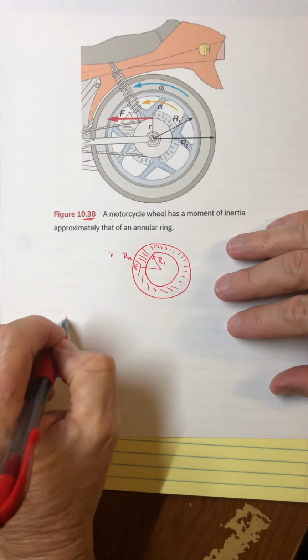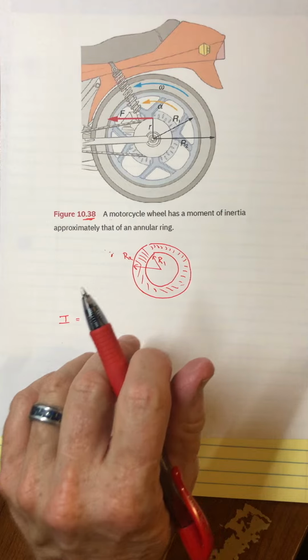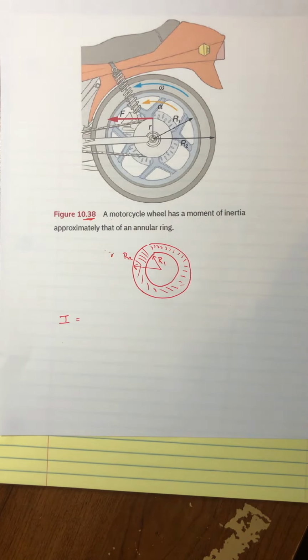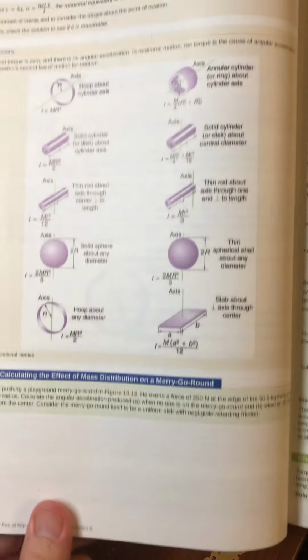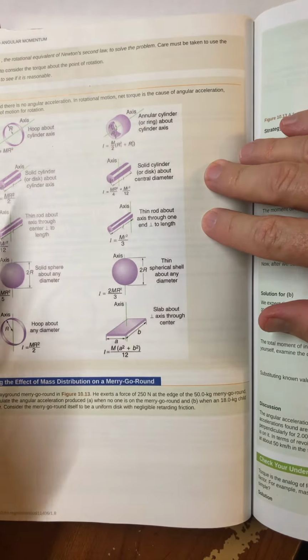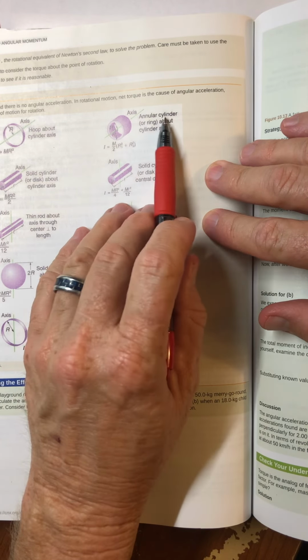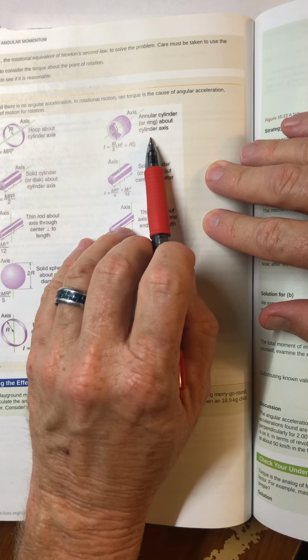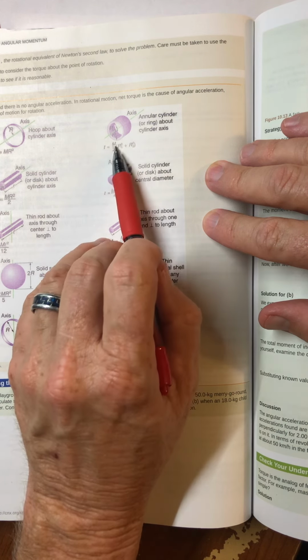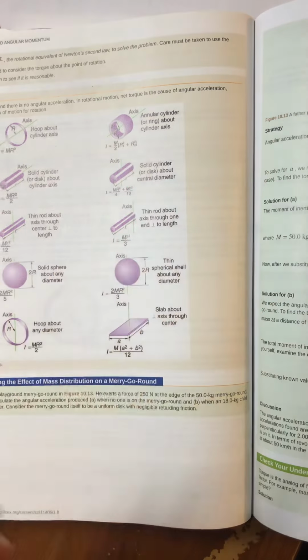In fact, the moment of inertia of this gets a bit complicated to calculate, and as I told you guys, we will skip over trying to calculate that. We'll leave that for the engineering class. But we've got this nice table we can look it up, and I noticed it's listed right here. Here is an annular ring or cylinder about its center axis, and it looks like it's 1/2 m times the inner radius squared plus the outer radius squared.